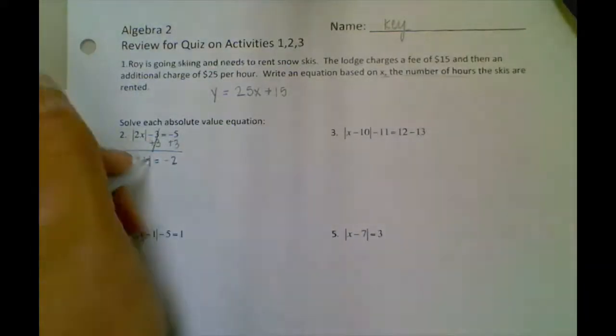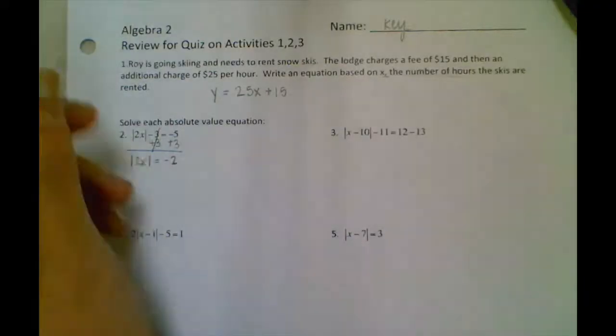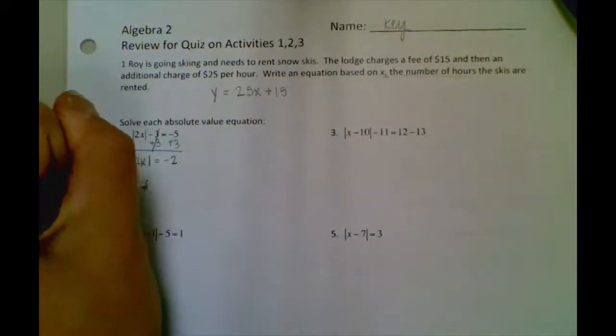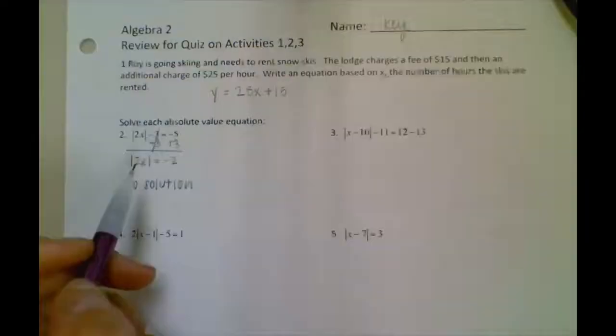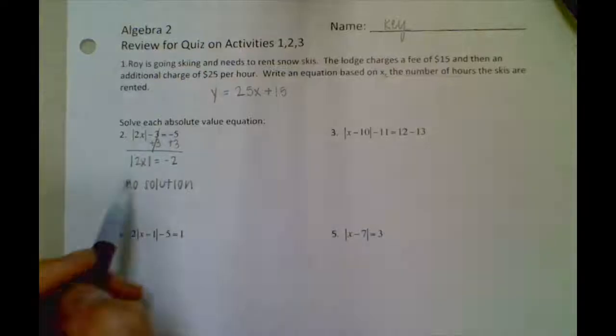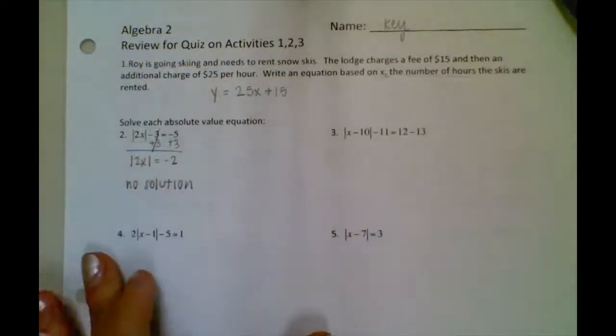Anytime that we have an absolute value equal to a negative number, remember that means no solution, because we can't solve that. Remember, it has to be equal to a positive number to make the 2 branches, okay?